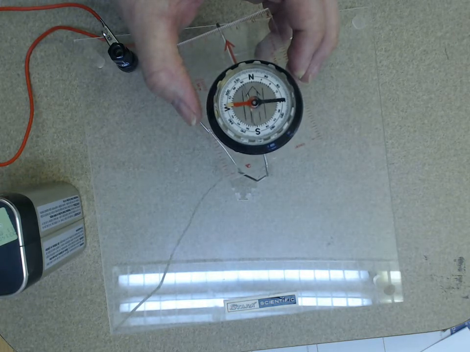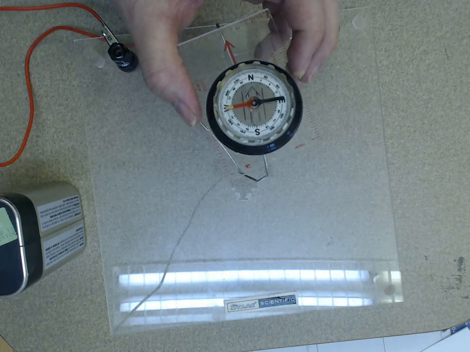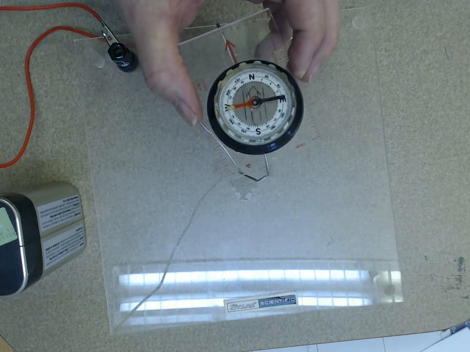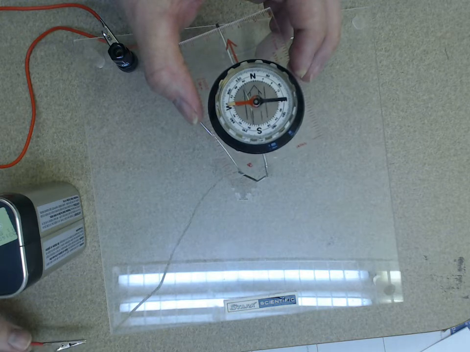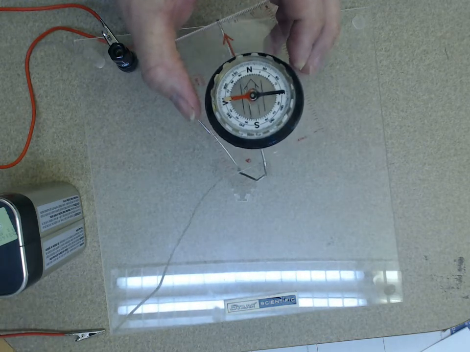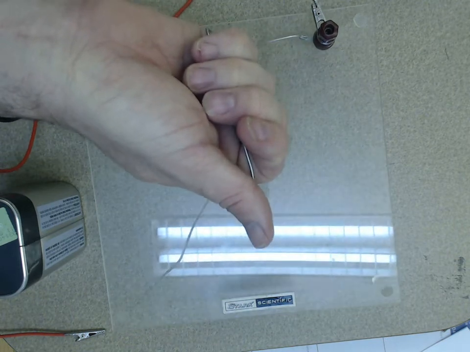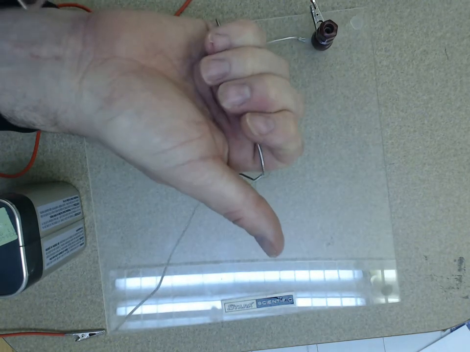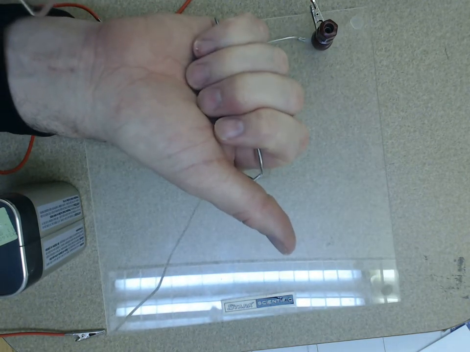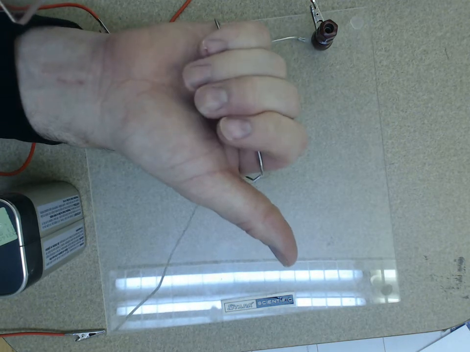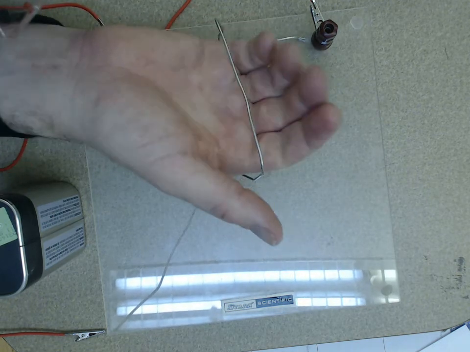It still points west. According to the right-hand rule, this is on top. If I grab it, point my thumb in the direction of the current, and I was on top, the magnetic field should have been pointing to the west, and it was.